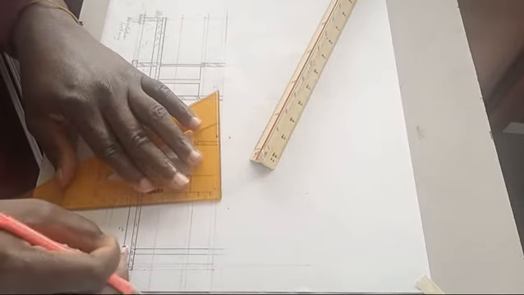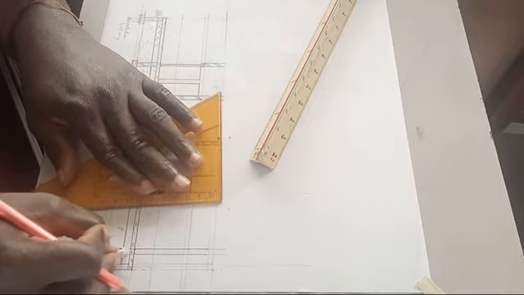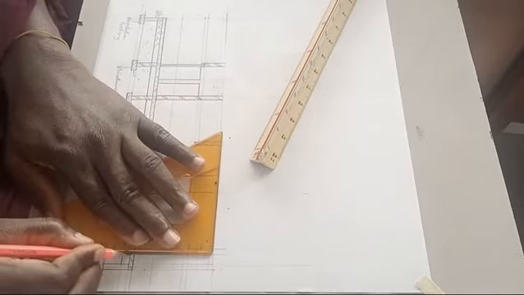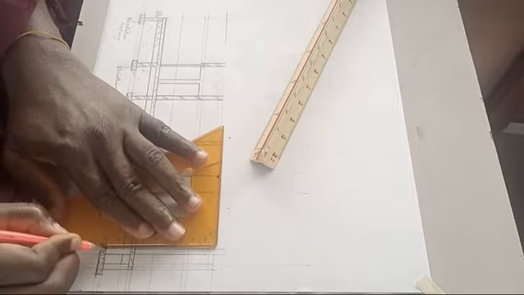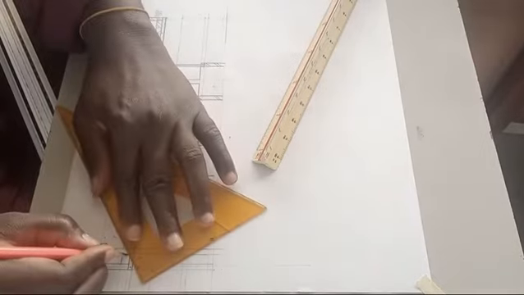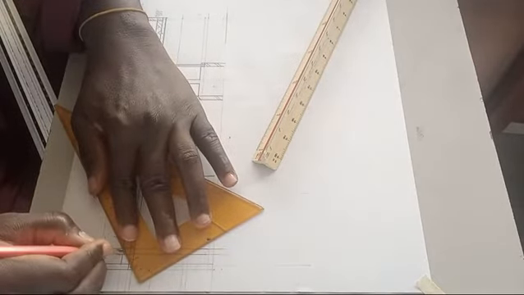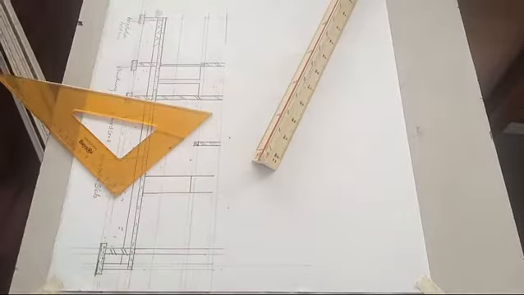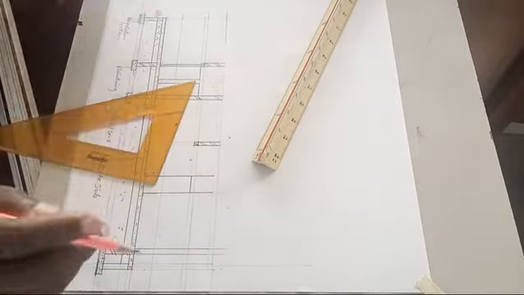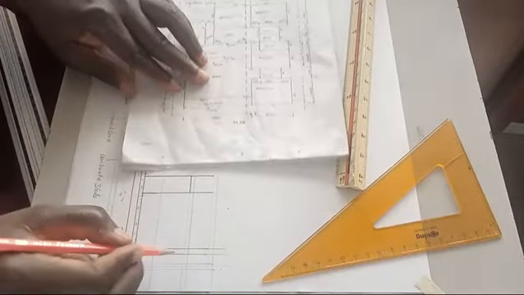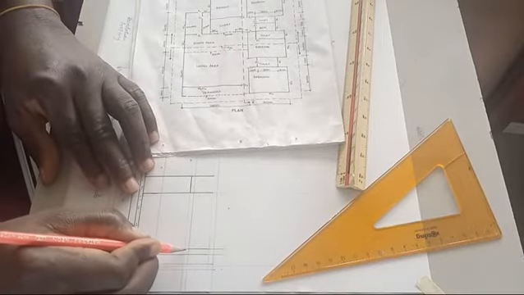Don't forget your foundation, your hardcore must not enter into the wall. To be like this and like this. So let us put the symbol for the foundation wall like that. So then, we are cutting through the door here. So the height of the door is this, and the lintel is this one.